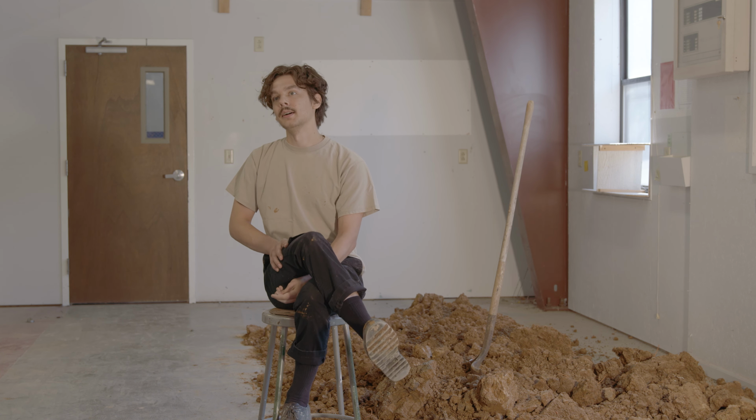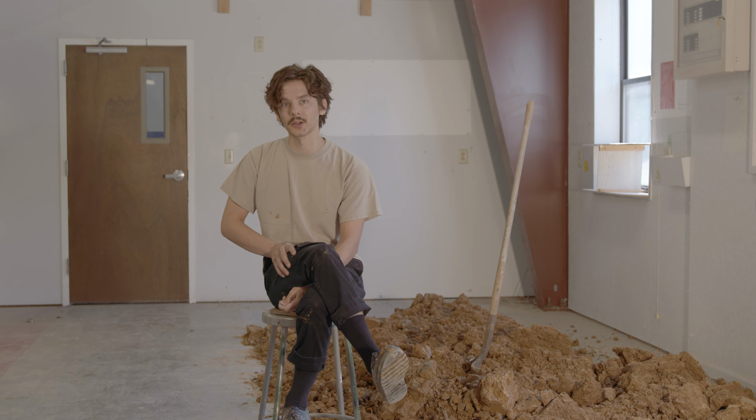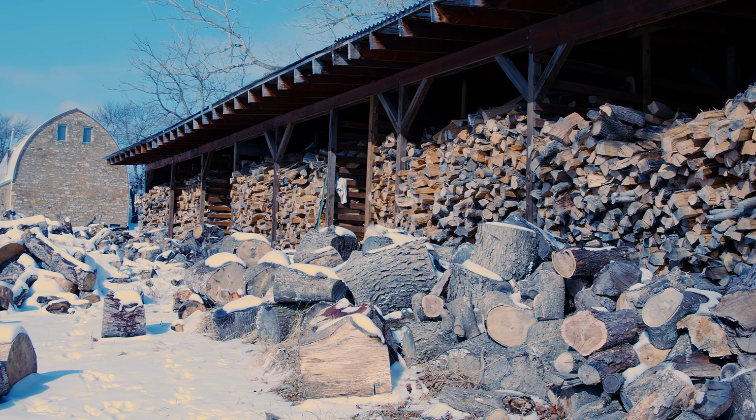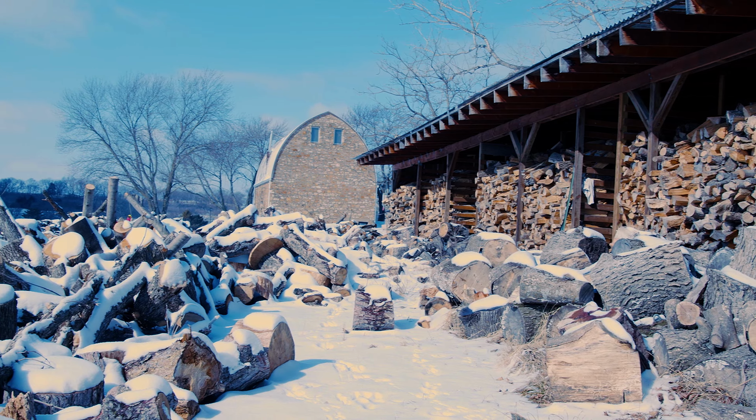I work from local materials, and I fire in wood kilns. I fire in wood kilns because they seem to make the most sense for my work, because the wood that we're using would otherwise be getting turned into mulch or just going to the landfill and slowly losing all of its carbon that way.